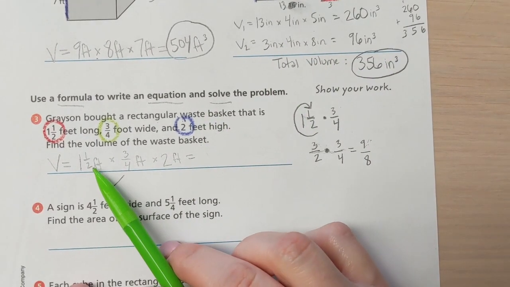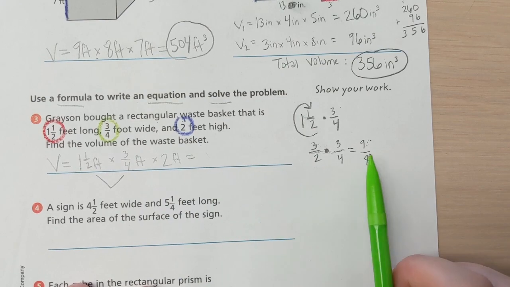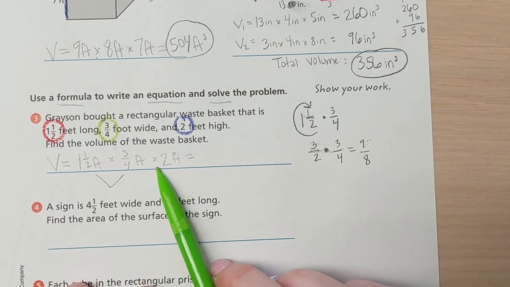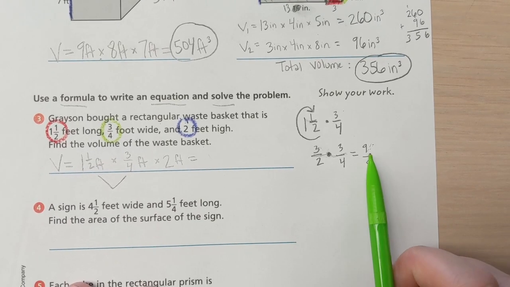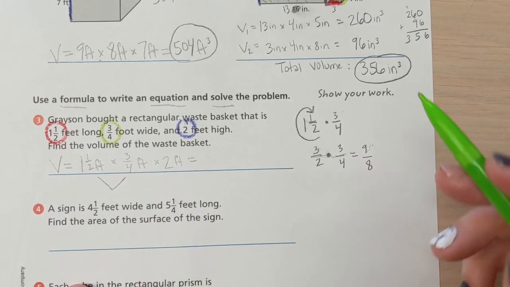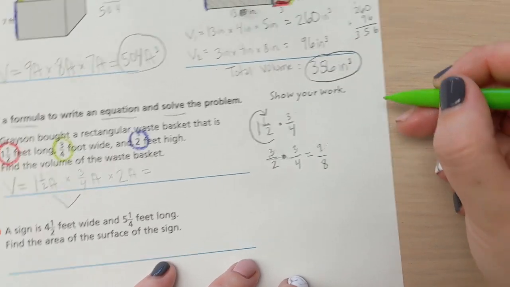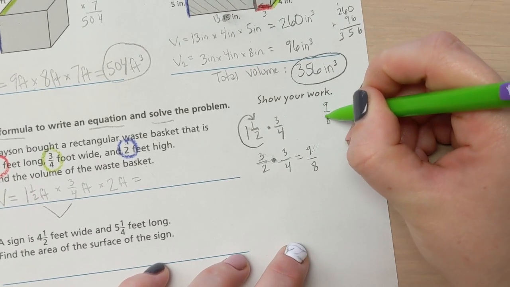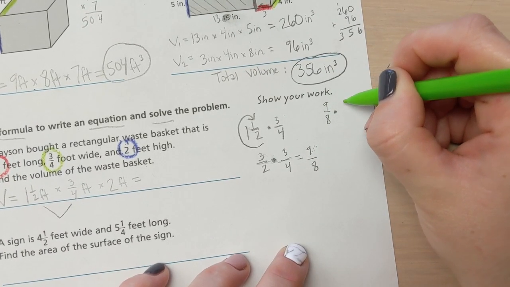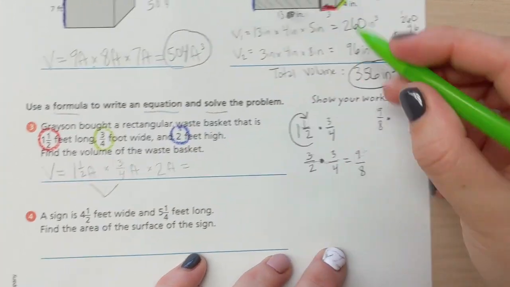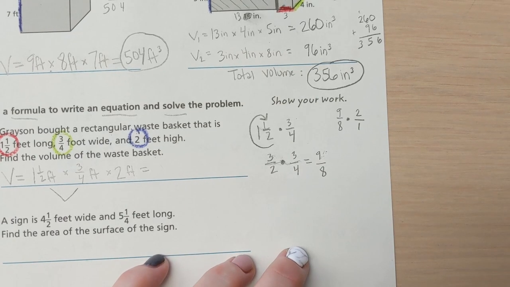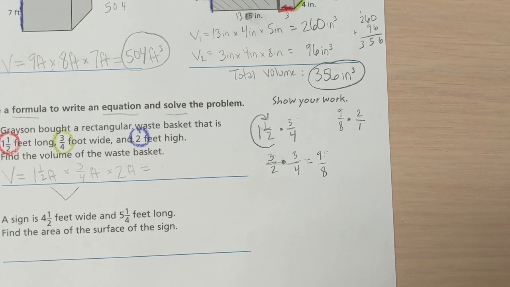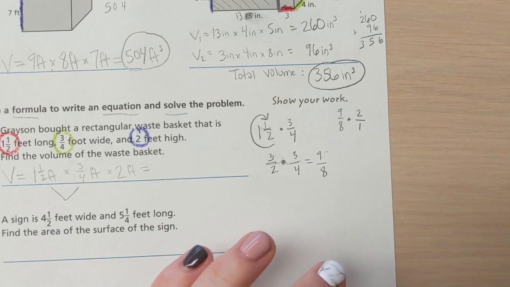So remember, I've only times these two together, and I got 9/8. And now I have to times it by 2. So I wouldn't fix this yet because you're going to have to just flip it back in order to multiply it. So let's just go ahead and take our 9/8. I'm going to move it right here. And we're going to times it by 2. Remember, when you times something by just a whole number and you're dealing with fractions, you can throw 1 underneath it, and it is the same thing. That's going to help me be able to multiply this pretty quickly.